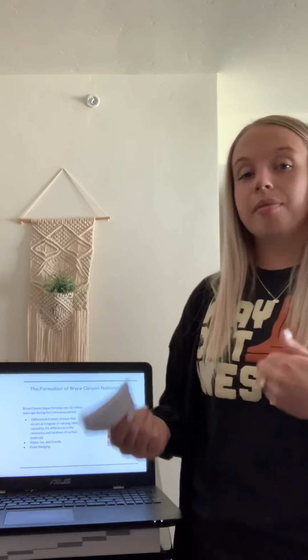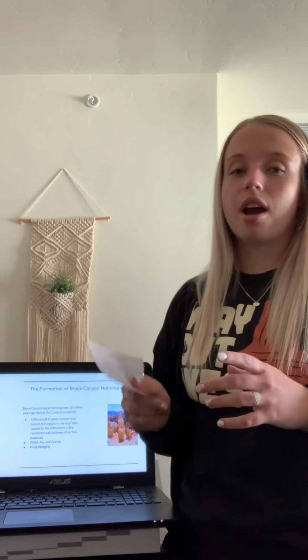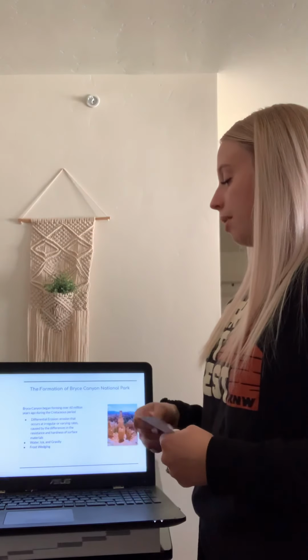To start, the formation of Bryce Canyon took place over 60 million years ago during the Cretaceous period. There are many different effects and processes that took place, all coupled together, that created Bryce Canyon and the park that we see today. So the things you have to take into consideration are differential erosion, water, ice, gravity, and frost wedging.